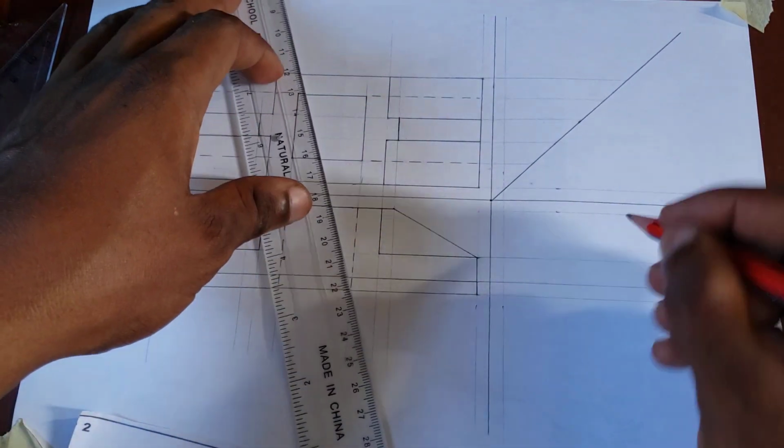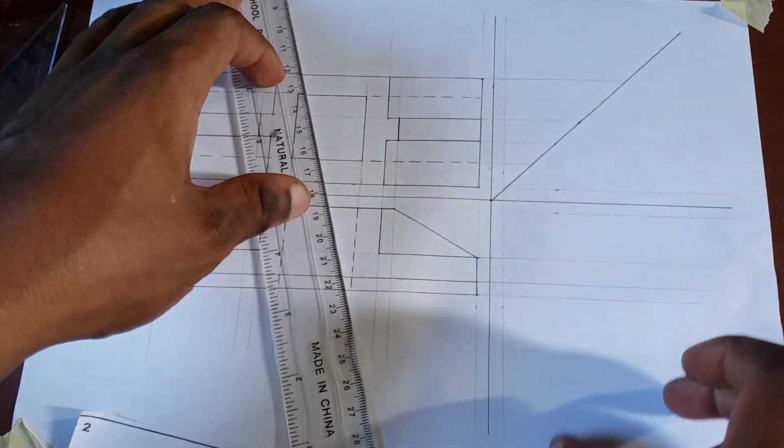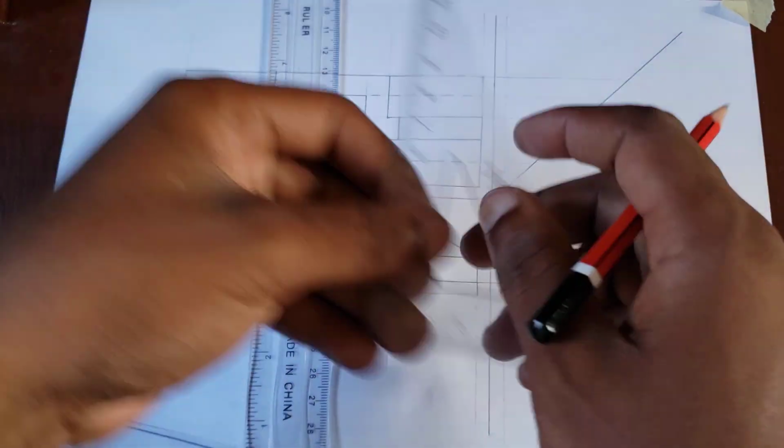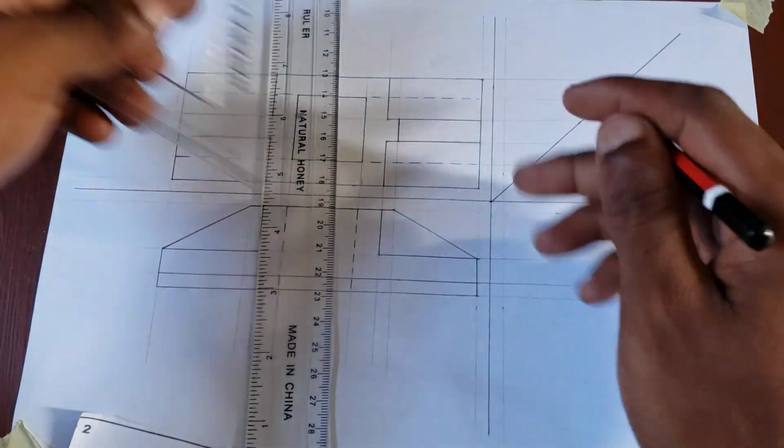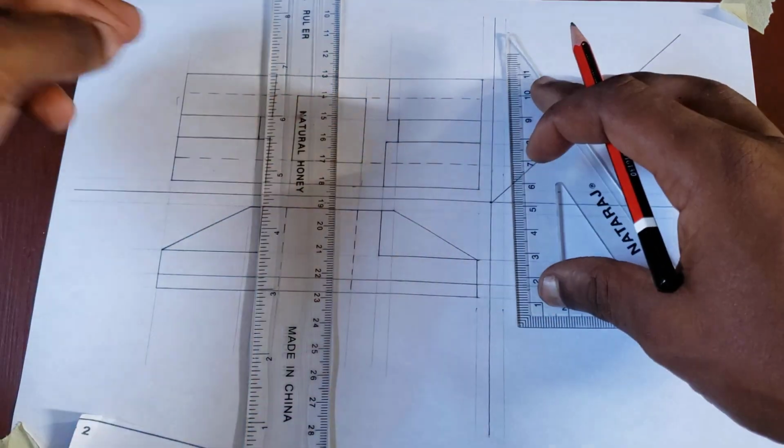Okay, then at this point here we need to draw them vertical, but they need to be parallel to all vertical lines.